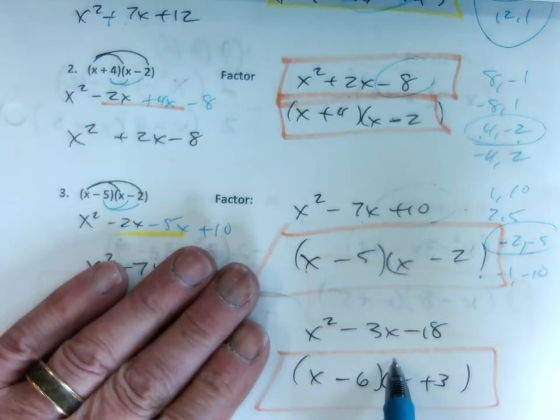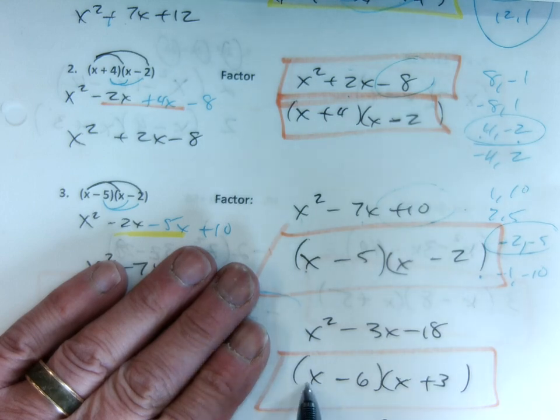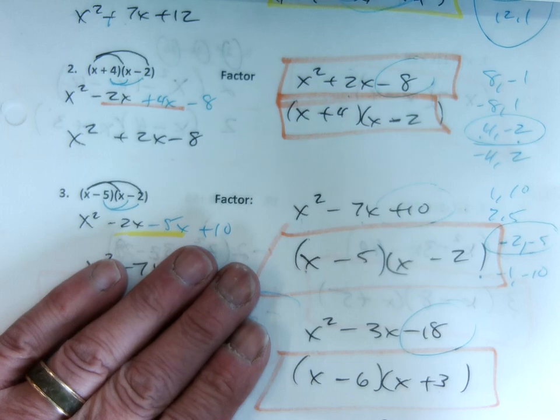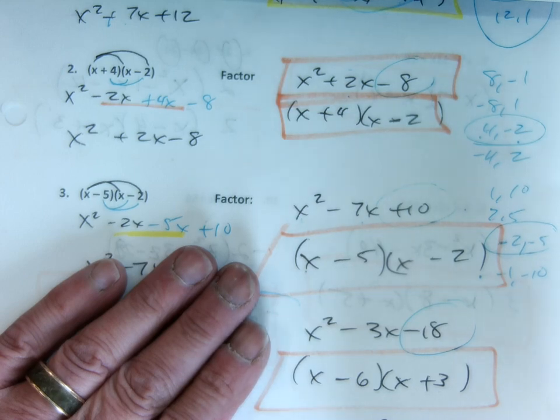So factored form, parentheses, parentheses, right? x times x makes x squared. We got that. What about negative 18? Well, there's lots of combinations. There's negative 18 and positive 1. There's an 18 and a negative 1. There's a 9 and a negative 2. There's a 2 and a negative 9. There's a 3 and a negative 6, and there's a 6 and a negative 3.